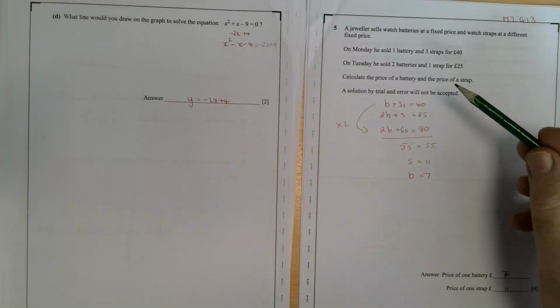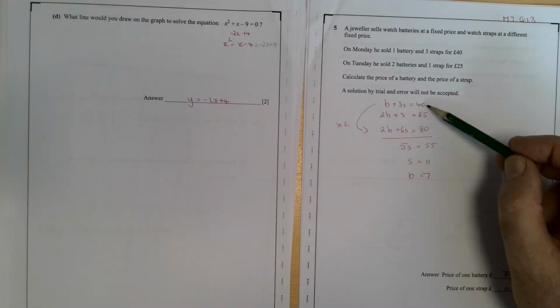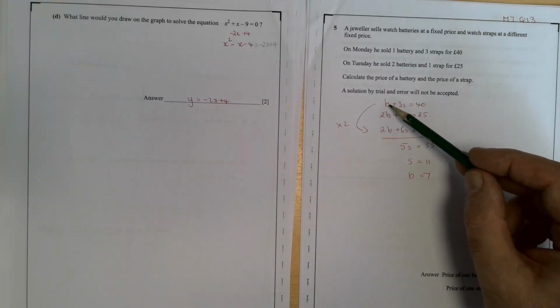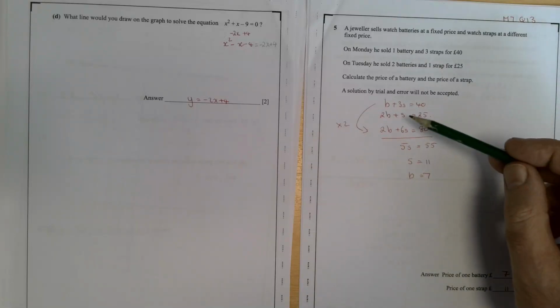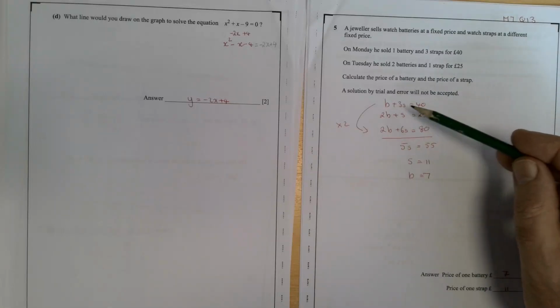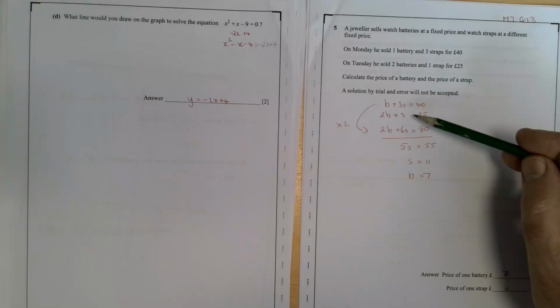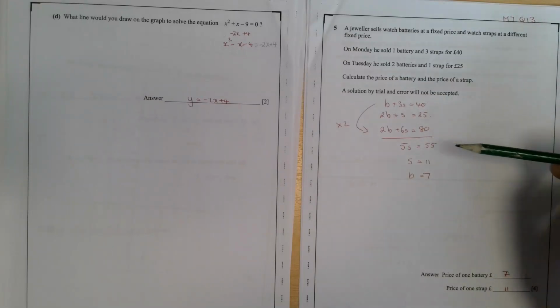Okay, so what we need to do is change these so that they have the same amount of one of the letters. Now I'm going to eliminate B, so I need to double this first equation, so 2B, 6S, 80. And now I am taking this equation away from this one. 2B take away 2B, nothing. 6S take away 1S, 5S. 80 take away 25, 55.